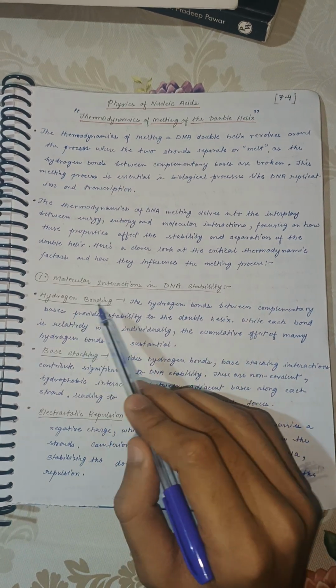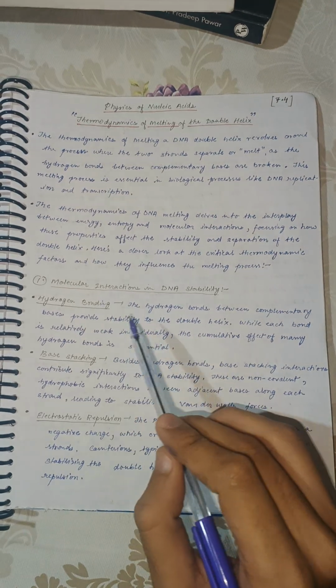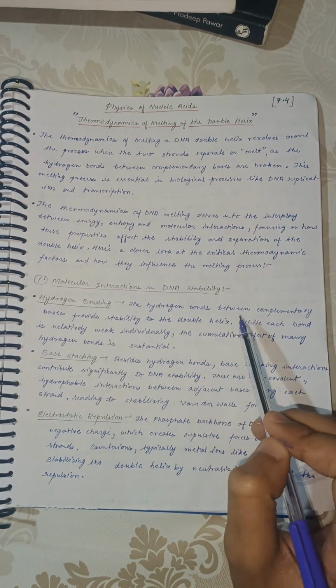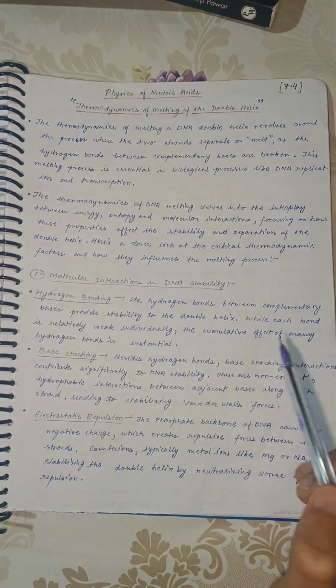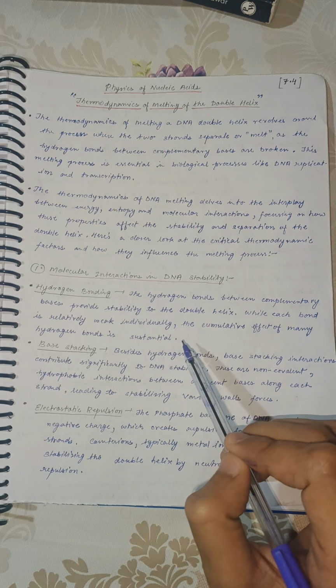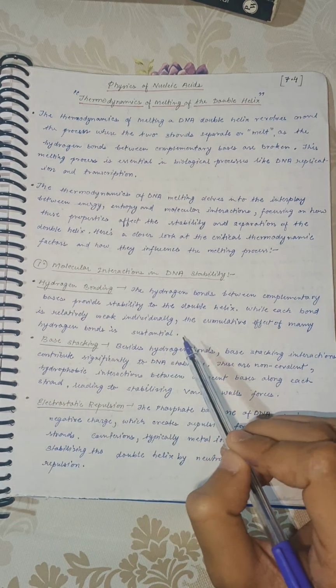There are three types: hydrogen bonding, base stacking, and electrostatic repulsion. Hydrogen bonding. The hydrogen bonds between complementary bases provide stability to the double helix. While each bond is relatively weak individually, the cumulative effect of many hydrogen bonds is substantial.